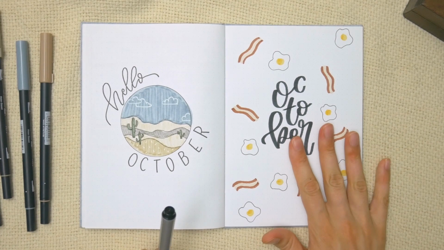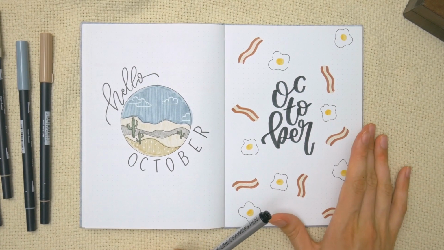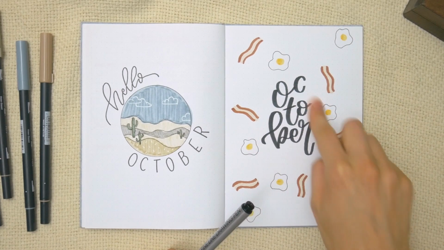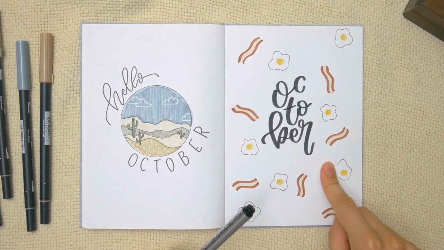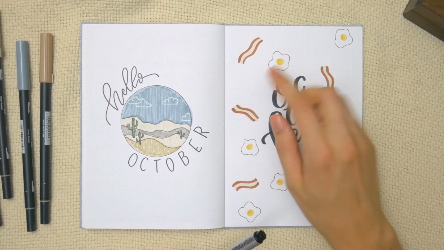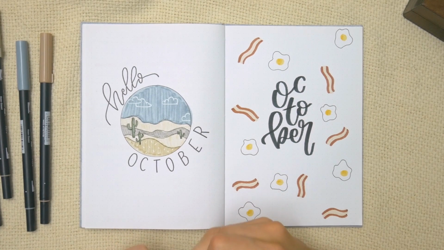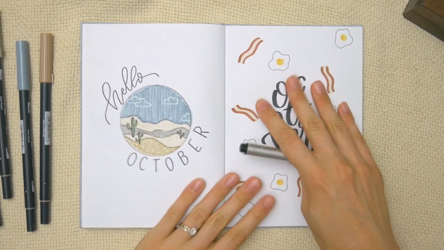Alright, so there we have our bacon and eggs theme. Of course, you can do what you want with this. You could put them just in the center and have the heading for October below it. You could use them just on like the Dutch door part. You can add a border, add some washi tape, outline everything, add some dots or other shapes in there as well. You can definitely play with that.